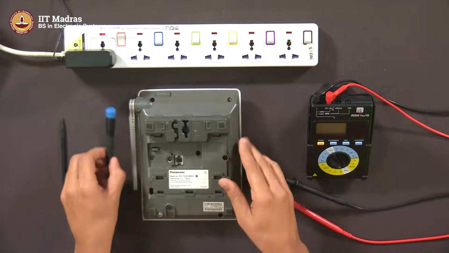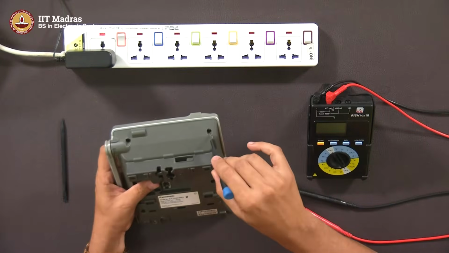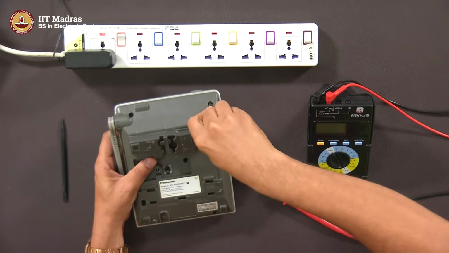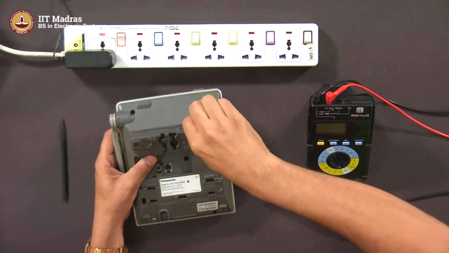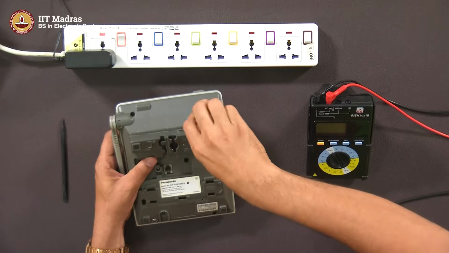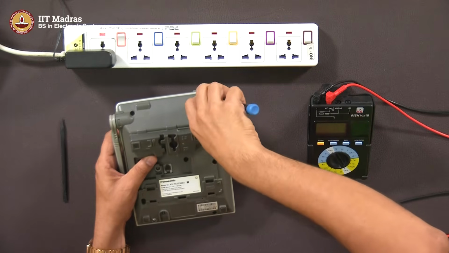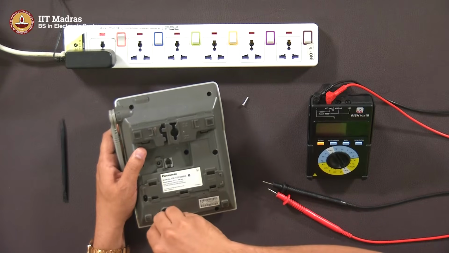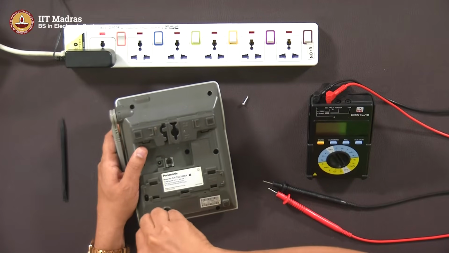Okay, so I'm going to now do the same thing here. I have actually removed a couple of screws already, because there are just too many of them. It's an old phone, probably some screws were missing. Yes, it's an old phone that's not working right now, so it's useful for us to dismantle and check.